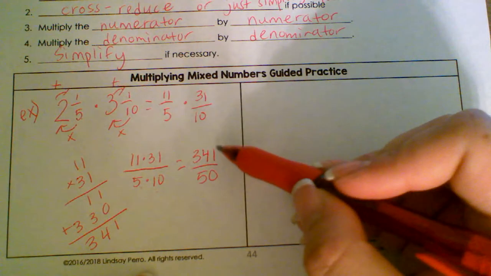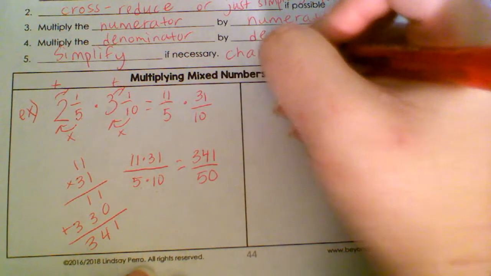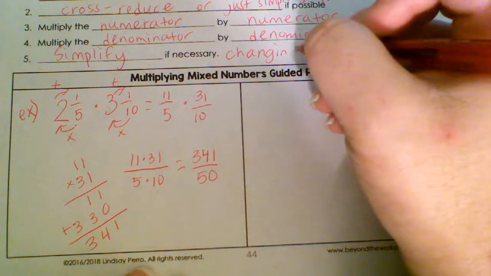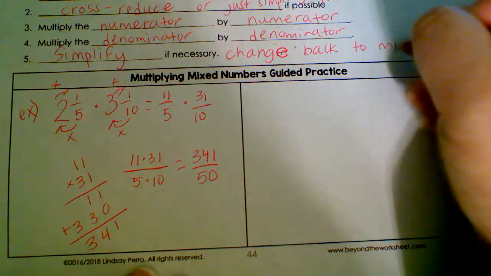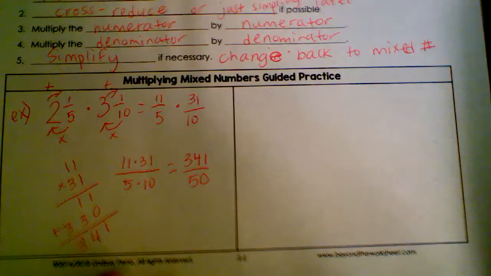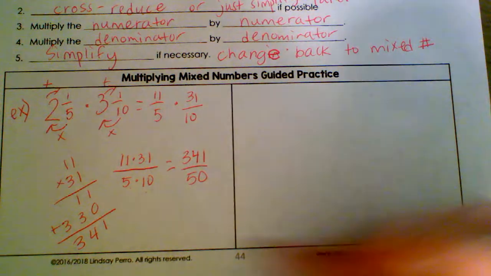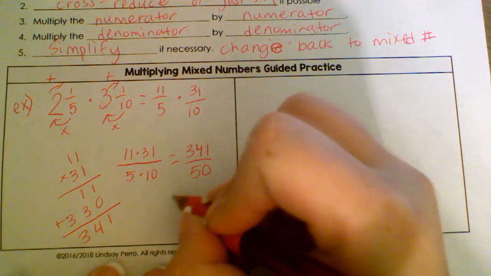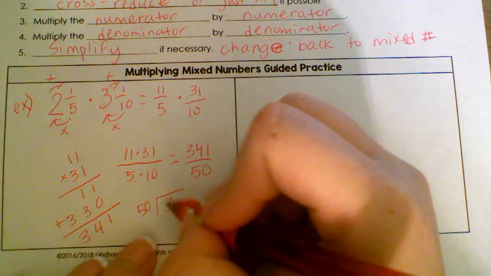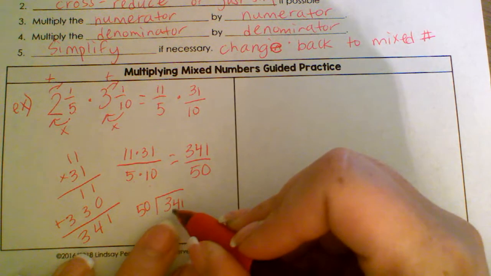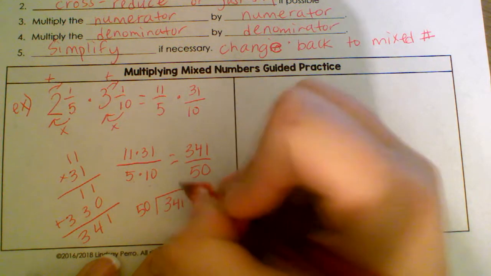Now we should go ahead and make this back to a mixed number. I'm going to add that to our notes up top. And we know the way to change back to mixed number is to go ahead and tip and divide it. So 50 doesn't go into 34, but it does go into 341 6 times.